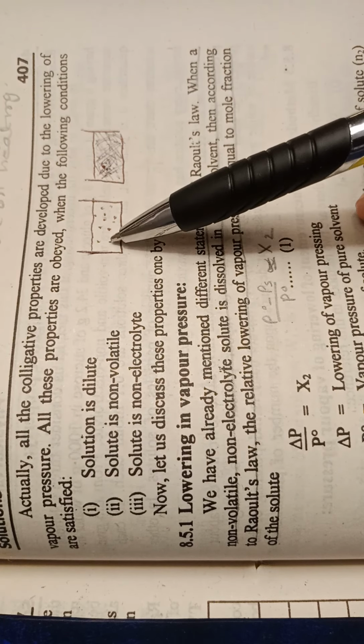So now come to the lowering in vapor pressure. We have already mentioned different statements of Raoult's law in the previous lectures.